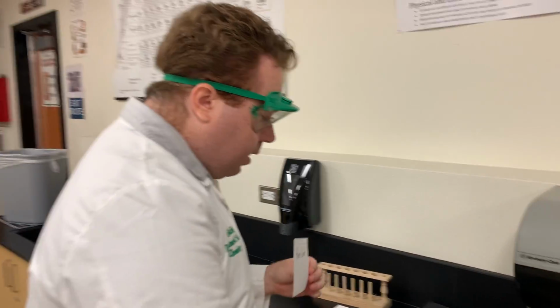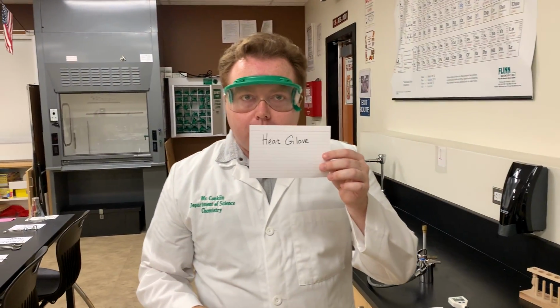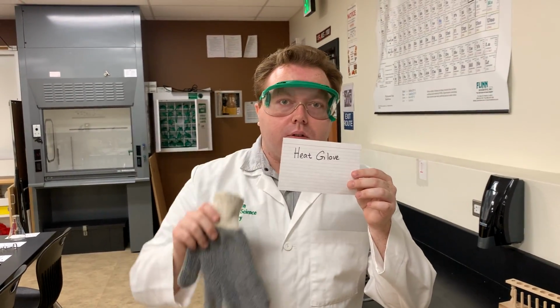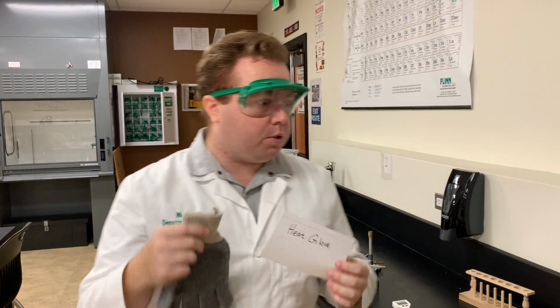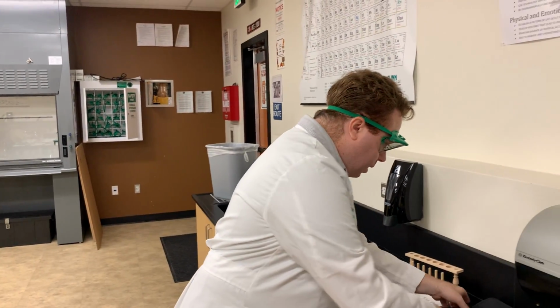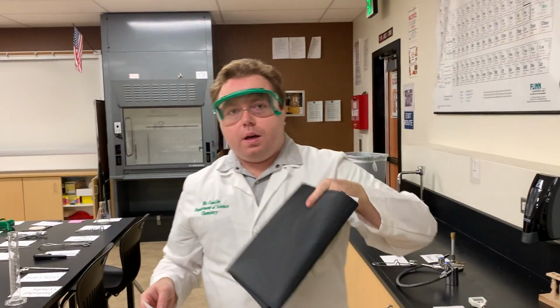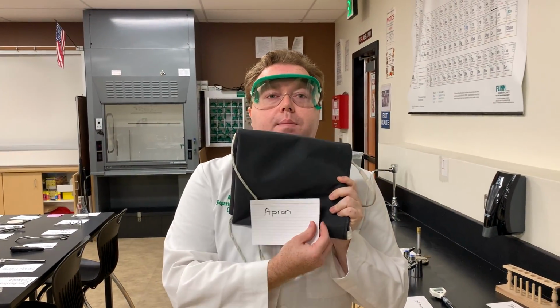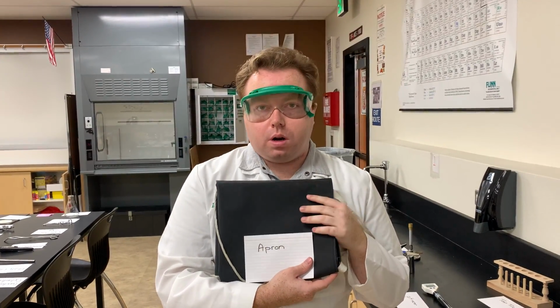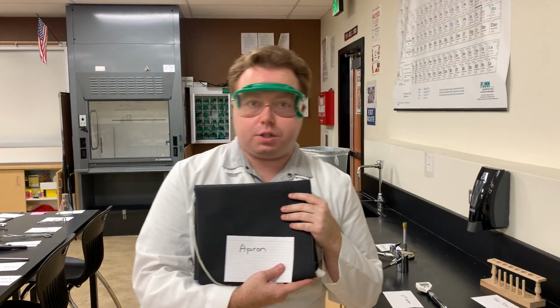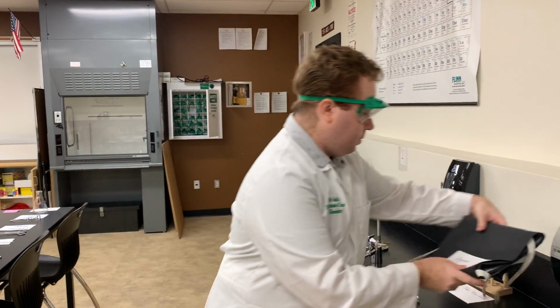Up next we have the heat glove. Now for those of you that know how to cook, you use heat gloves or oven mitts to hold hot objects, okay? Not red hot objects, just regular hot objects. A lab apron. Everybody in chemistry must wear the lab apron. It's used to protect your clothes and your skin from noxious or harmful chemicals.